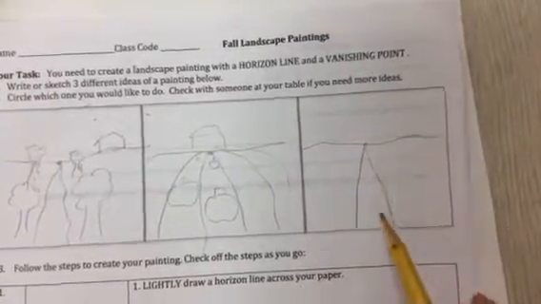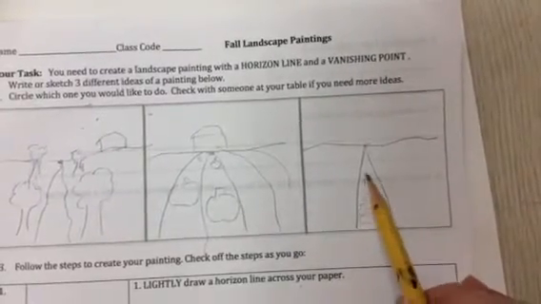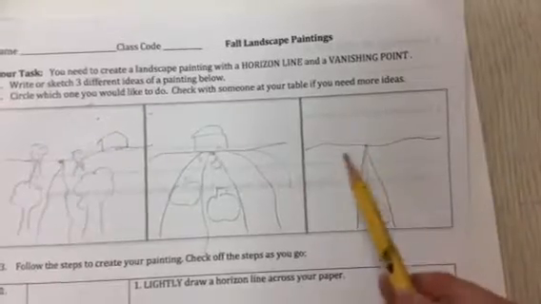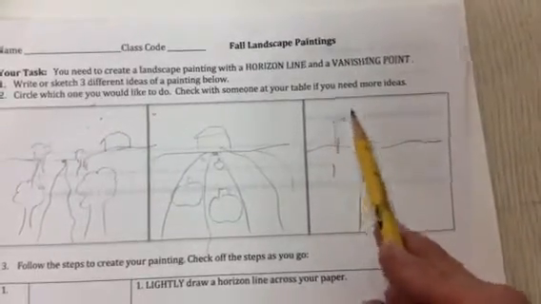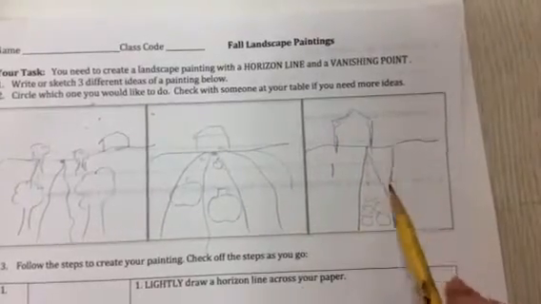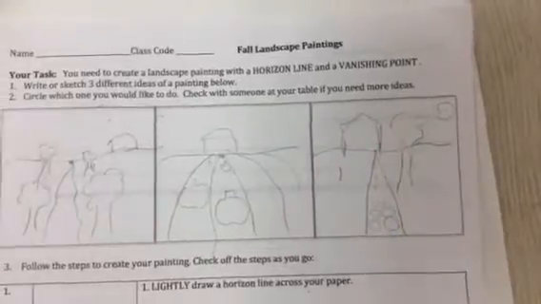And third idea, oh, maybe I want to do something like the haunted house like we did before. So I'm going to do a road, I'm going to do a path, and the rocks in front are going to be big, and then they're going to get smaller, smaller, smaller, and maybe I'll have, let's see, maybe my house will be here, and maybe I can have like a tree here, and a moon. I have my 3 ideas.